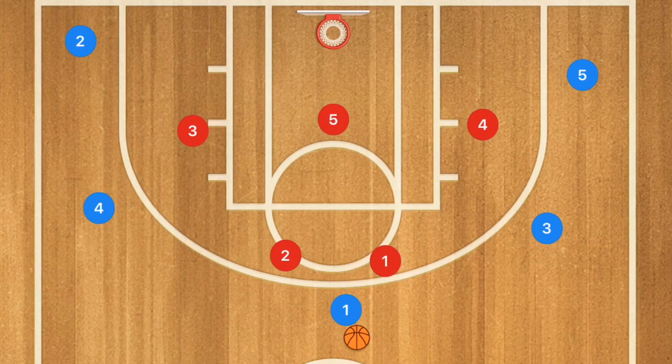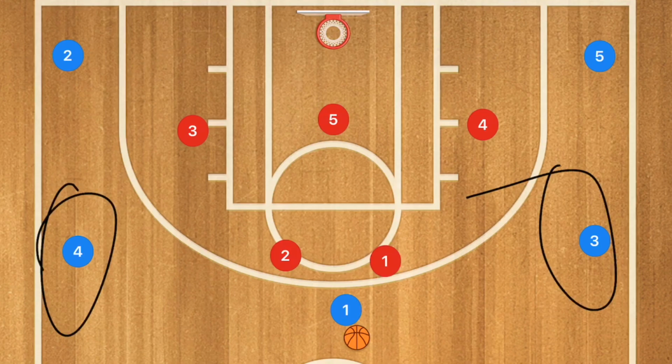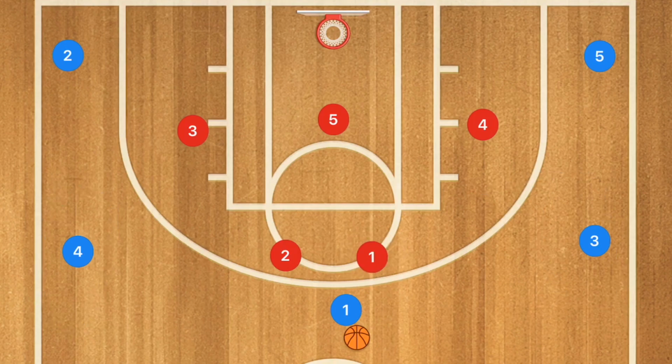So by running a 5-out, especially against a 2-3, and if you really spread your players wide, basically you're opening up the baseline for one, and these two players are going to be open. The reason why they're going to be open, player 1 and 2, they want you to get the ball out from the top of the key. So that's what we're going to do.